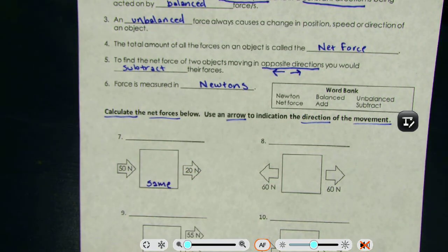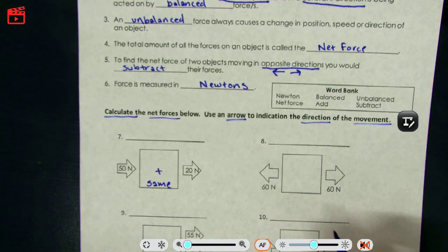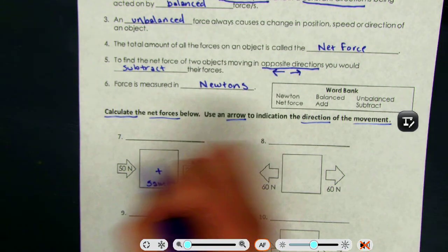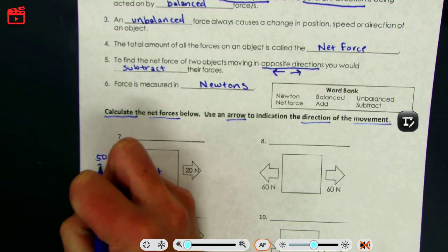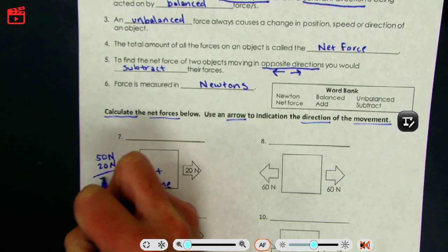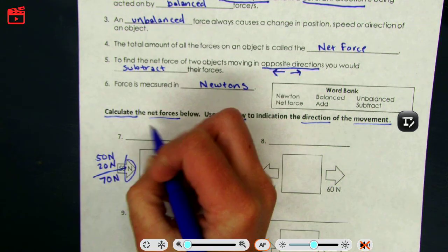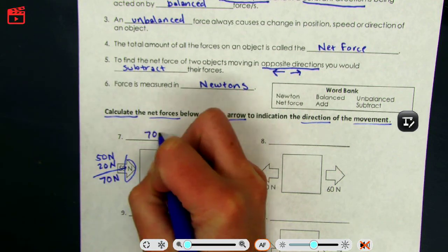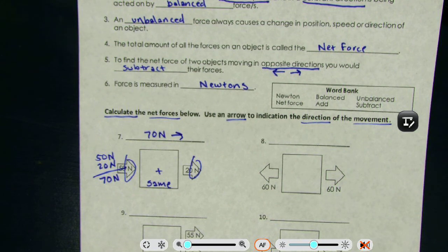So what am I going to do? I'm going to add them, right? So 50 plus 20, I'll do my math right over here, which y'all need to be doing when y'all do these problems also. 70 newtons, which way are my arrows going? To the right. 70 newtons to the right.